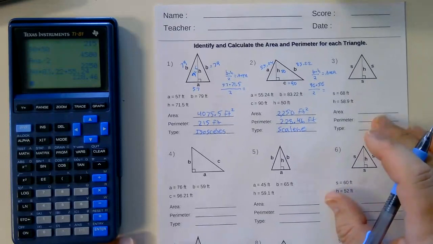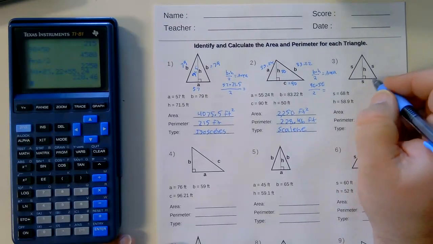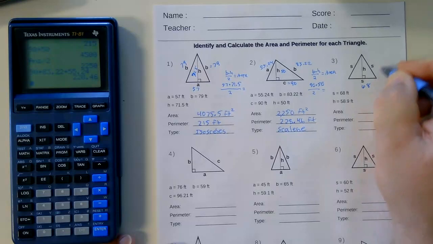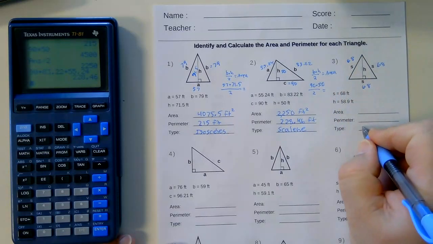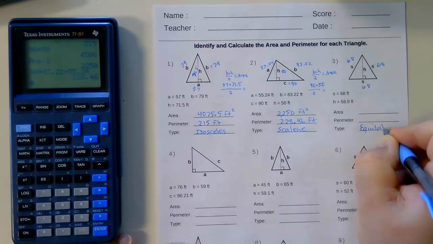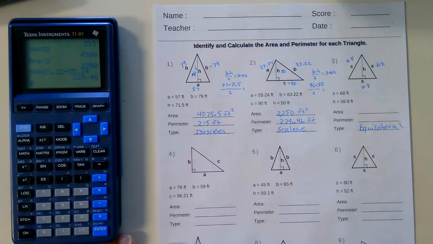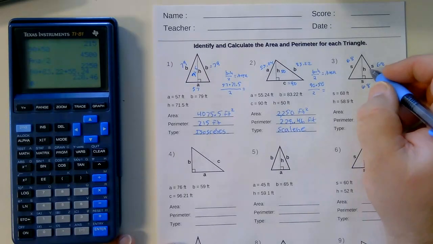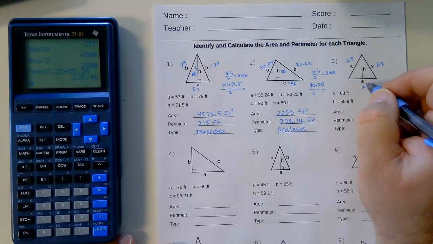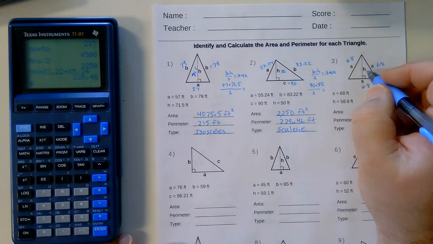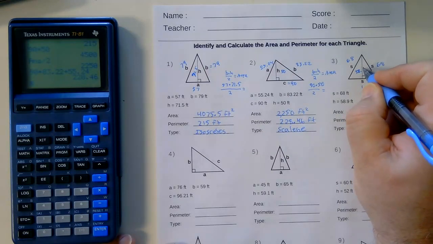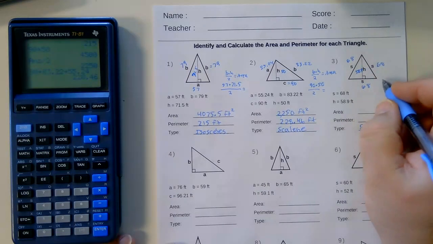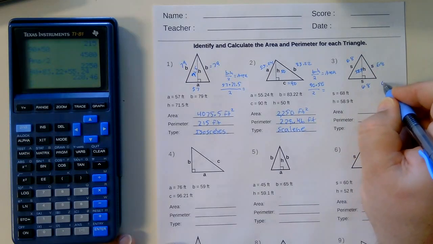And the third triangle. Sides are 68 each. Since all the sides are the same, I know the type right now. That is equilateral. Okay, equilateral triangle. The area is going to be the base times the height. So the height is 58.9. So I'm just going to write those two down.